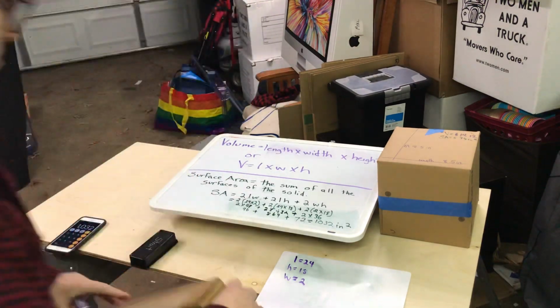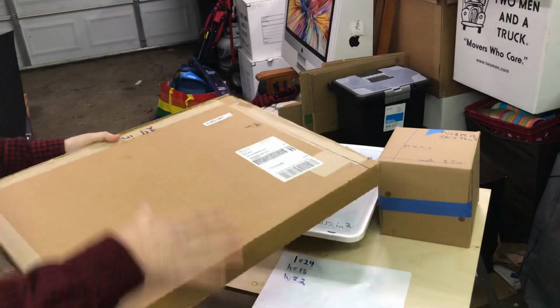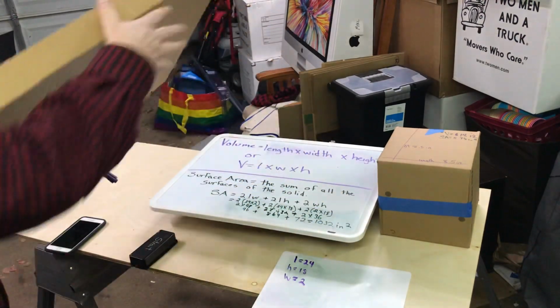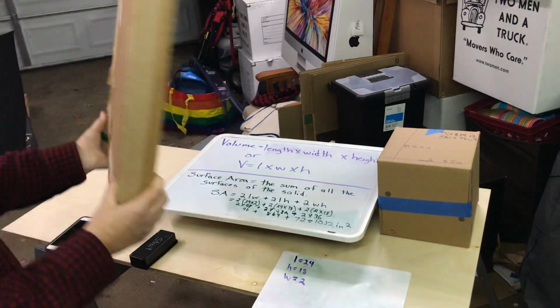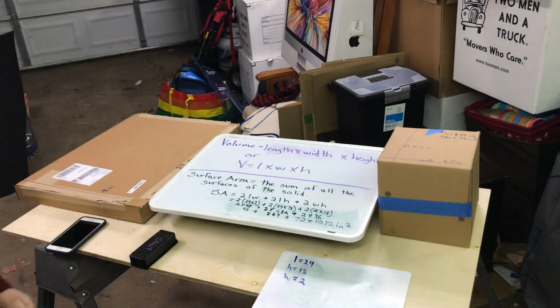That's how you find the surface area. And let me just remind you one more time. Volume is what goes inside. Surface area is how much all of the cardboard covers on the outside. I hope you had fun with this today, and I hope my boxes helped you to understand it. We're going to do some practice now.